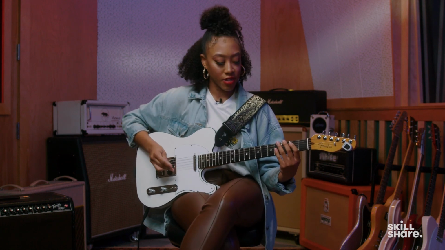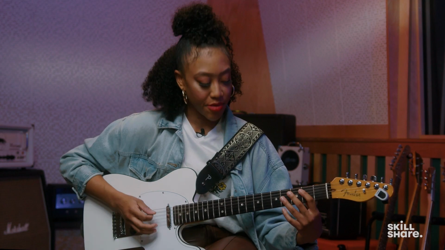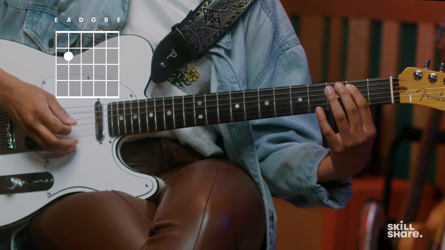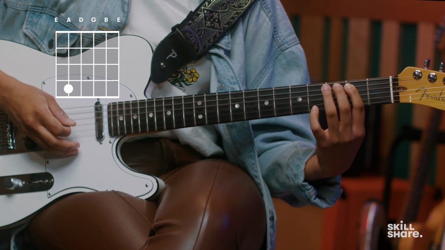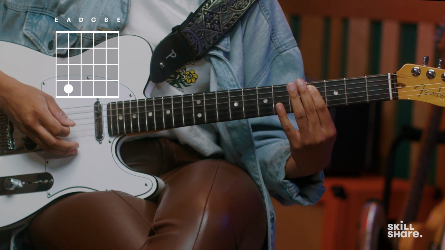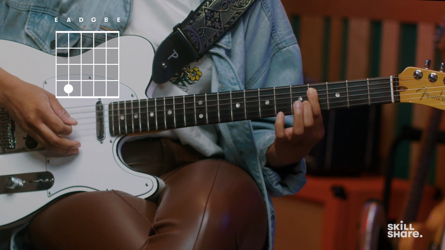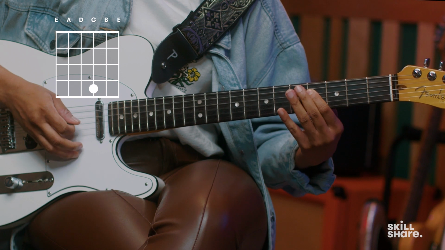Now here's another tip on identifying a different B. All I want you to do is go up a whole step and then shift down 2 strings.